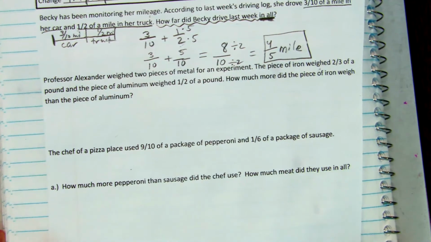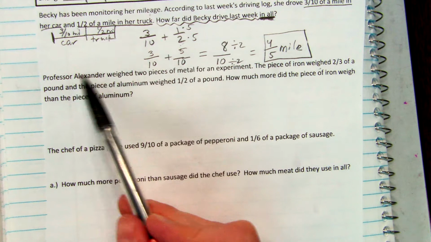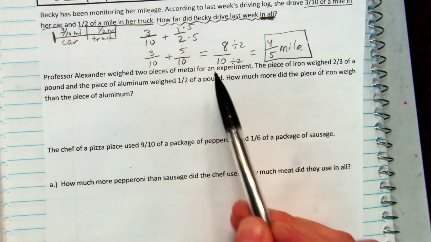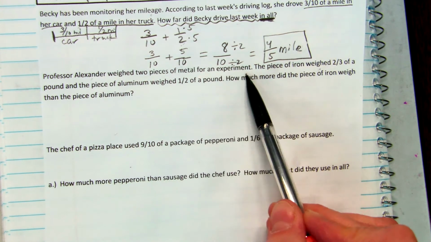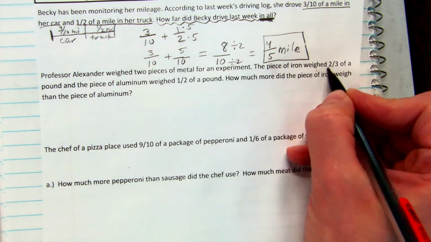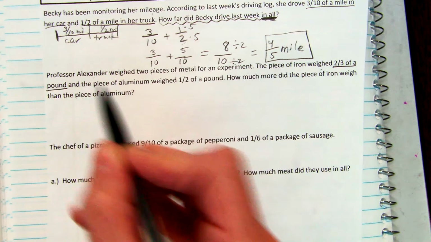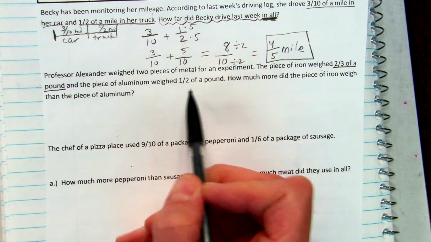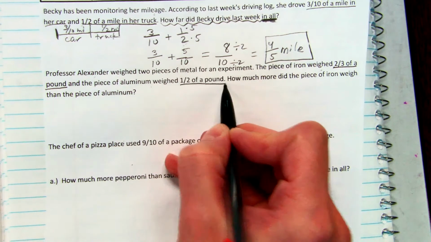All right, so let's look at the second problem. Professor Alexander weighed 2 pieces of metal for an experiment. The piece of iron weighed 2/3 of a pound. I'm going to underline that. That looks important. And the piece of aluminum weighed 1/2 of a pound.